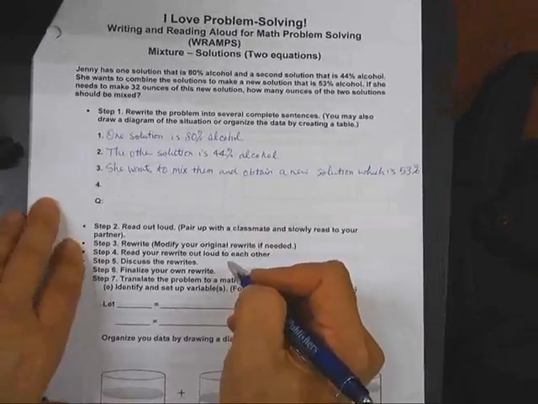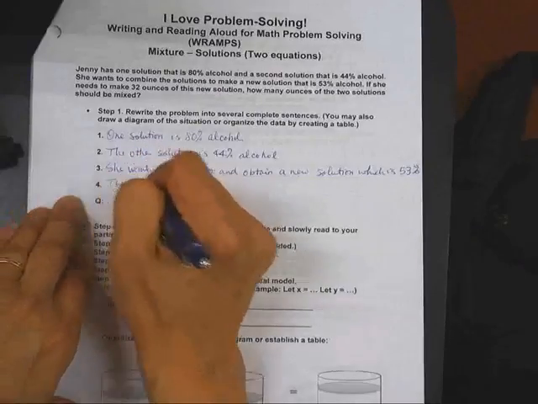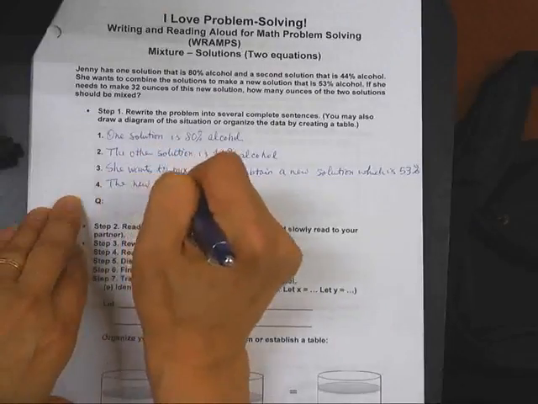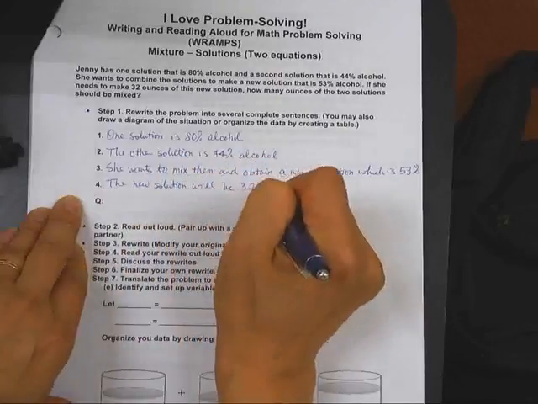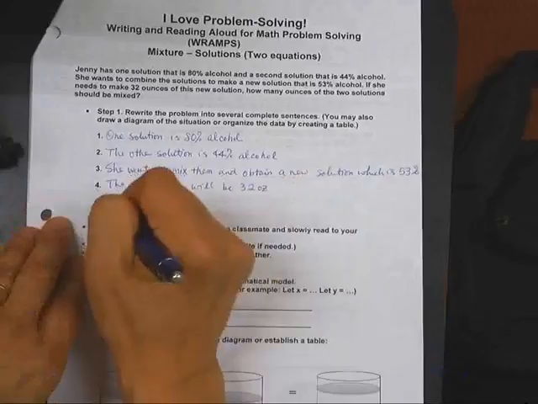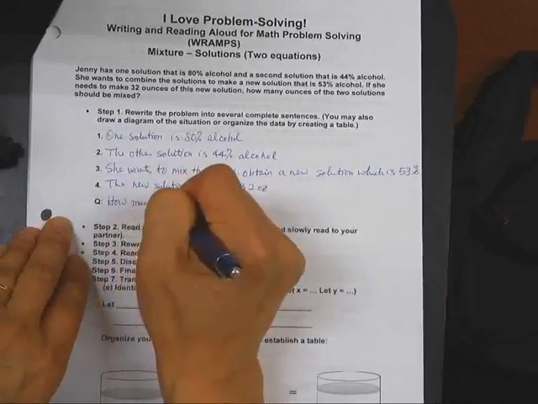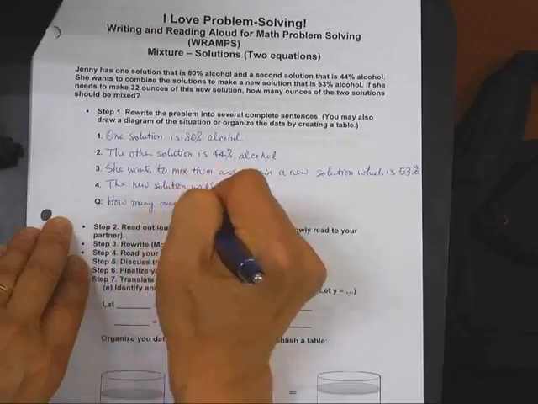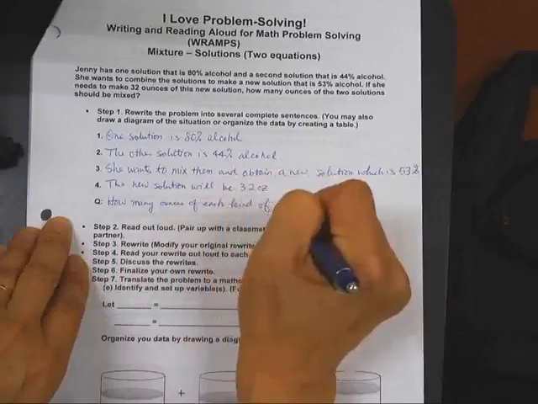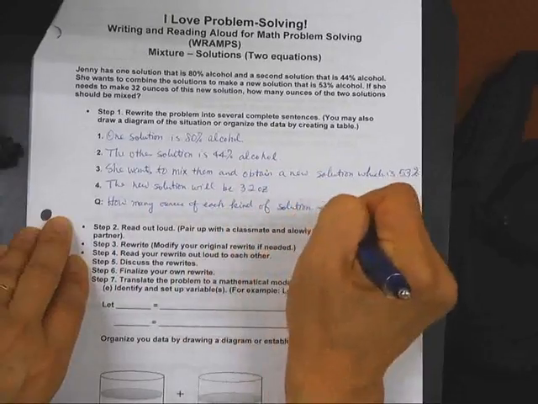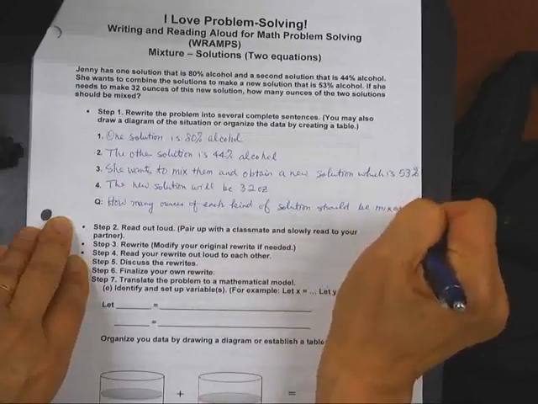All right, and then 32 ounces. Yeah. The new solution will be 32 ounces. Okay? How much of each solution is needed? How many ounces of each kind of solution should be mixed, right? Right. All right.